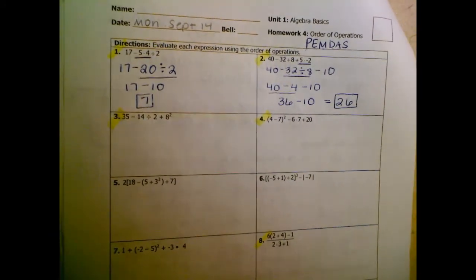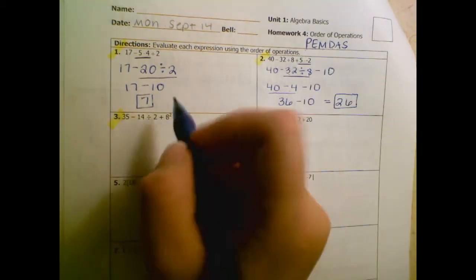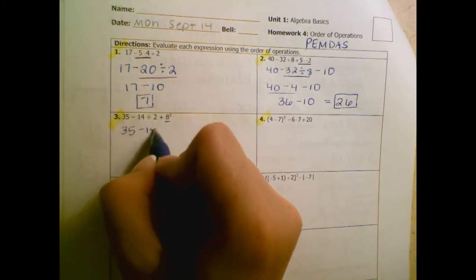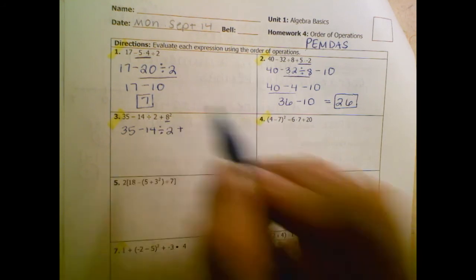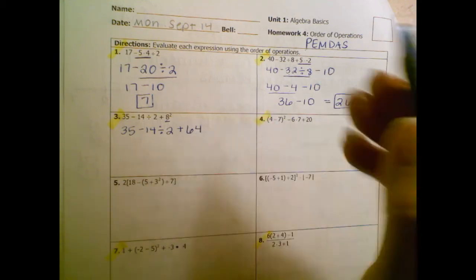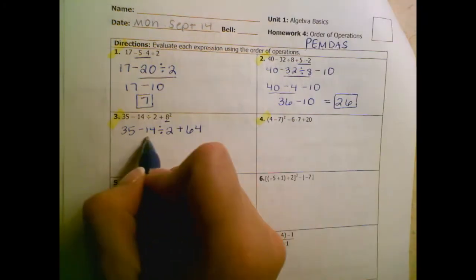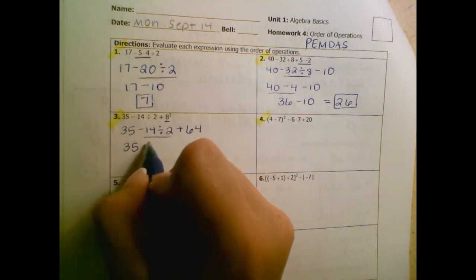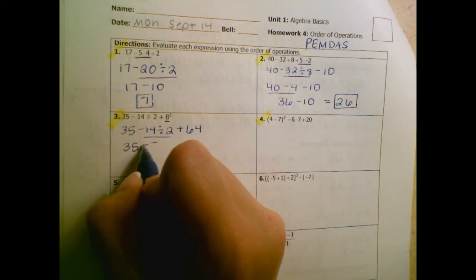All right, no parentheses. I do have exponents this time. So I'm just bringing everything down like I see it. 8 squared gives me 64. I don't have any multiplication, but I do have division. So division are these two numbers. -14 divided by 2 gives me -7.